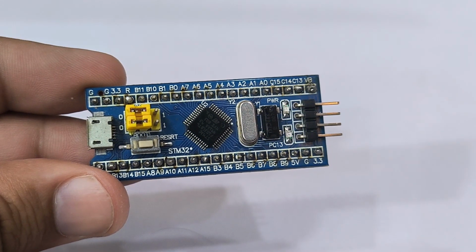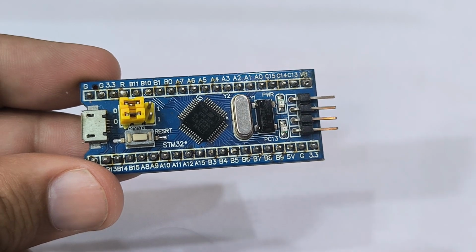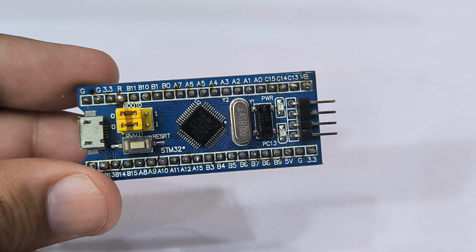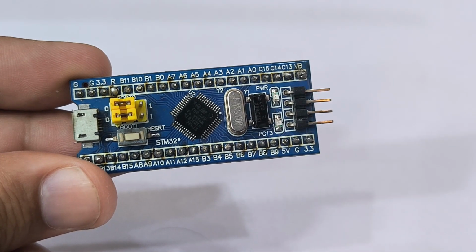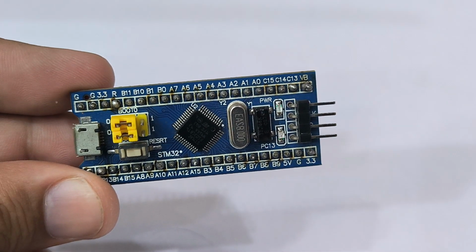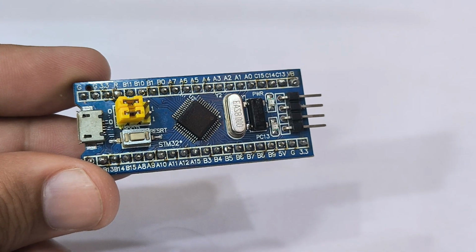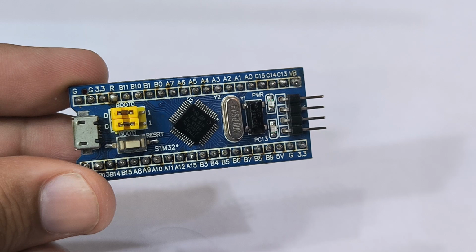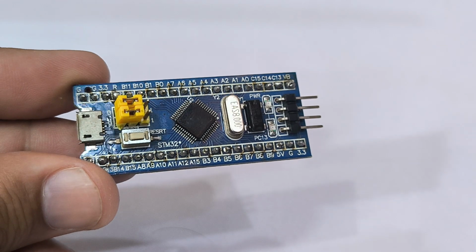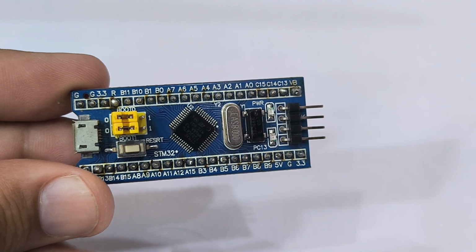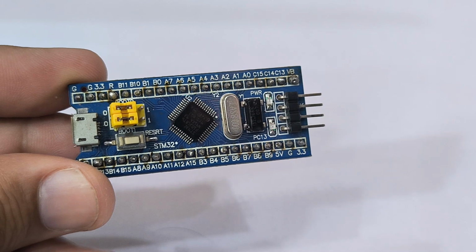It comes with multiple GPIO pins, analog inputs, PWM outputs, communication protocols like UART, SPI and I2C, making it perfect for sensors, display, motor and IoT projects. Because of its low cost, high performance and huge community support, the STM32F103 is a great choice for beginners who want to step into professional embedded system development.